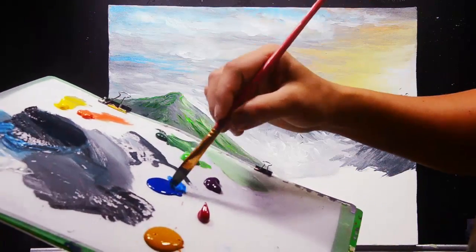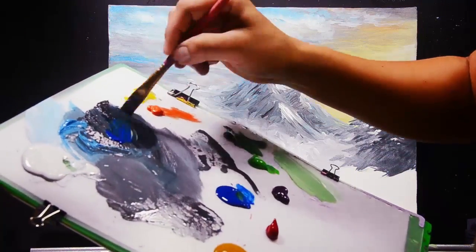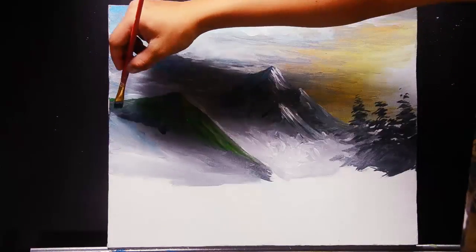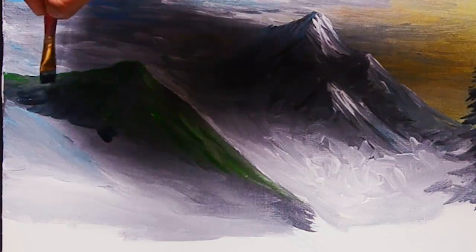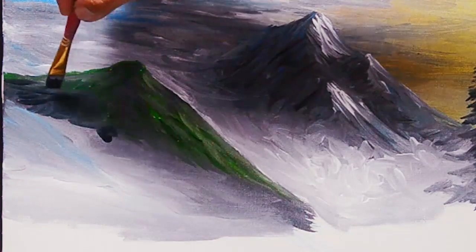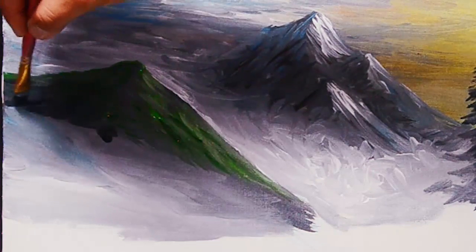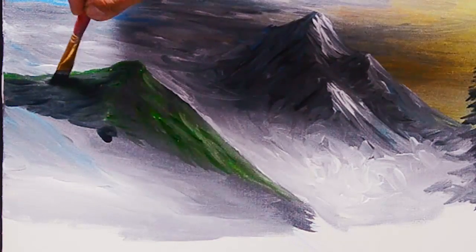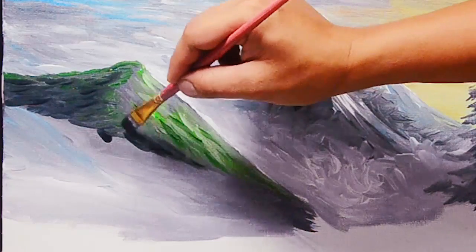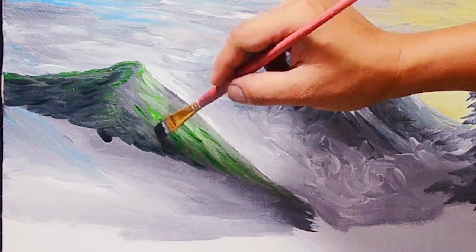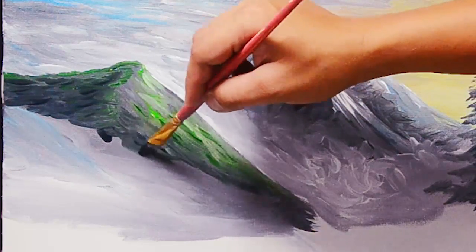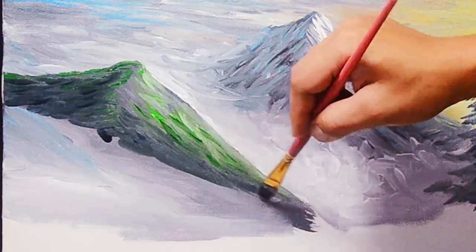Then also just mix the color of the thalo blue and the Mars black. Thalo blue and the Mars black color, and just paint to this area for the shades of this mountain. This area is not affected by the lights, that's why I'm gonna paint the dark color for the shades. This mountain and also this one here at the very below, because also this area is not affected by lights because it's too lower.